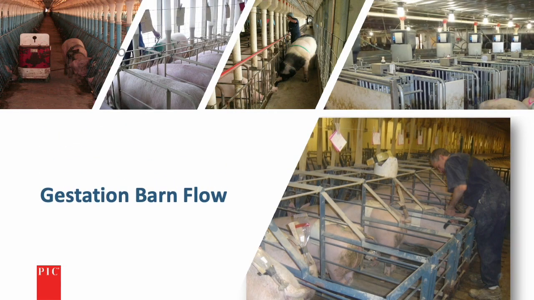Here are some pictures from the gestation barn. You can see where the wean sows, the gilts, and the opportunity sows are placed to focus on heat detection. And then down here would be the start of the breeding group following the snake of gestation until 112 days to load the farrowing rooms.